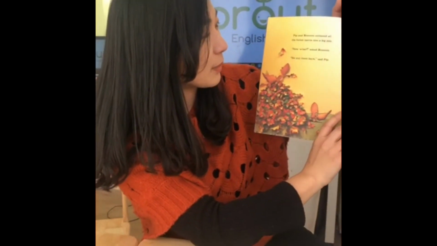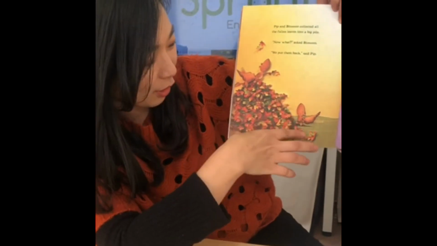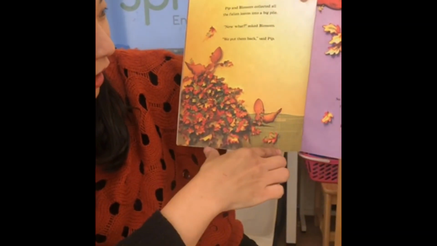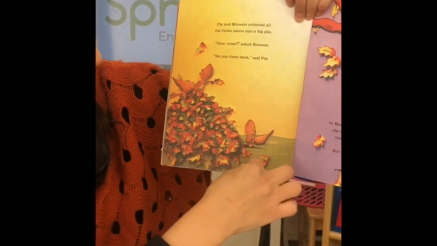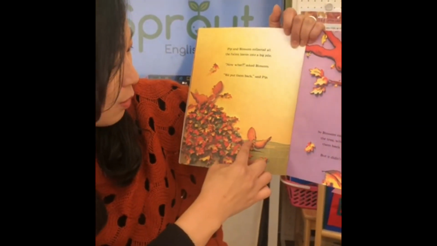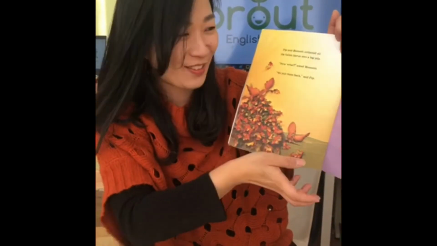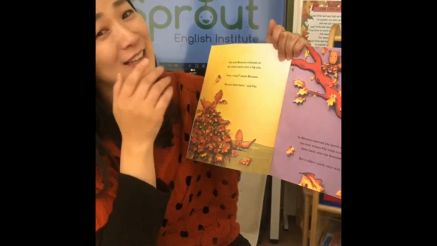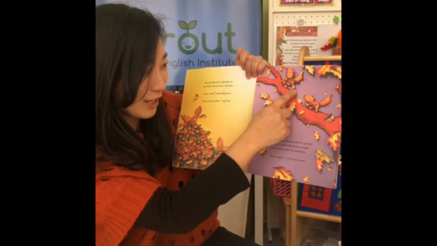Pip and Blossom collected all the fallen leaves. They put it all together. Oh, look at the pile of leaves there. They collected all the fallen leaves into a big pile. "Now what?" asked Blossom. "We put them back." Can you put the fallen leaves back in the tree? Maybe not. Do you think they can manage putting them back?